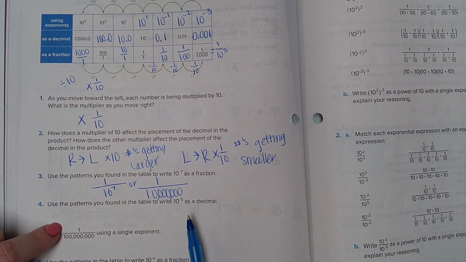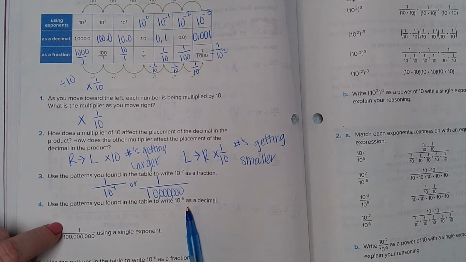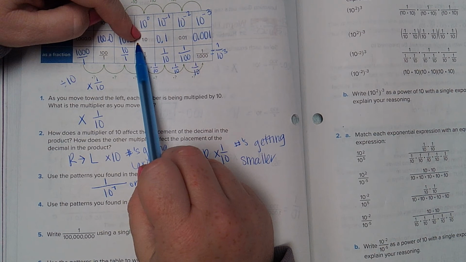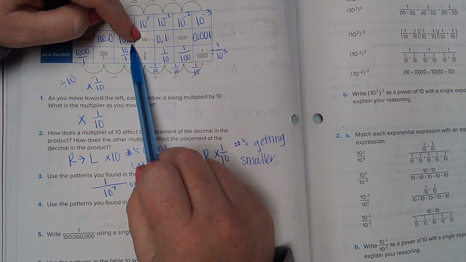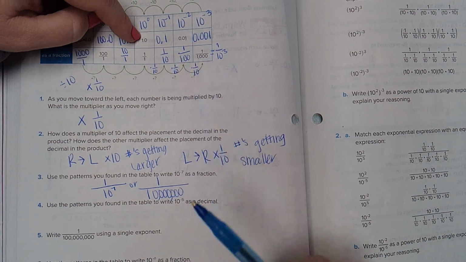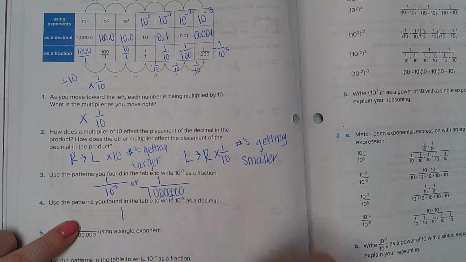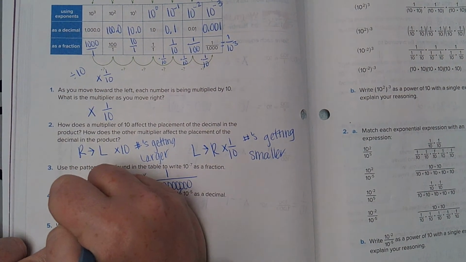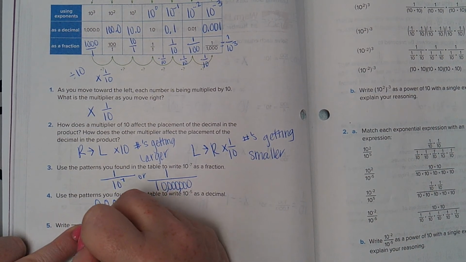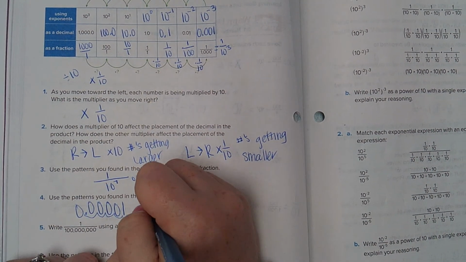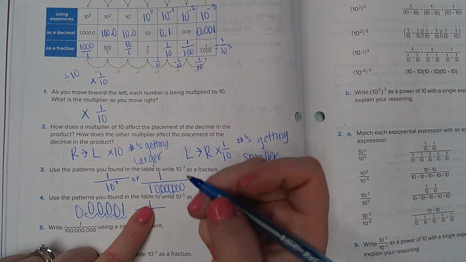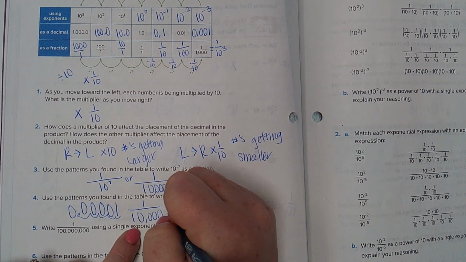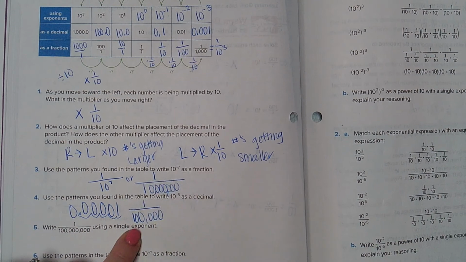Use the pattern you found in the table to write 10 to the negative 5 as a decimal. So when we had to the negative 1, our decimal went 1 to the left. Negative 2, our decimal went 2 to the left. Negative 3, our decimal went 3 to the left. So negative 5, our decimal is going to go 5 to the left. 1, 2, 3, 4, 5. It's also equal to 1 over 10,000. Nope, 1, 2, 3, 4. 100,000.